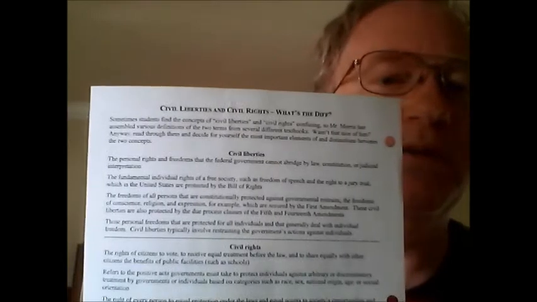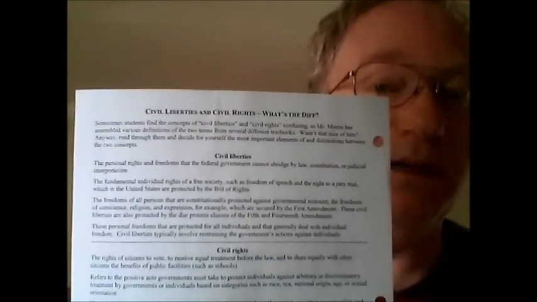The first piece of paper you should have is a Unit 7 study guide. Looks like this. On the back is some material to help you understand the difference between civil liberties and civil rights, which a lot of people don't get, and you do need to know for the AP exam.